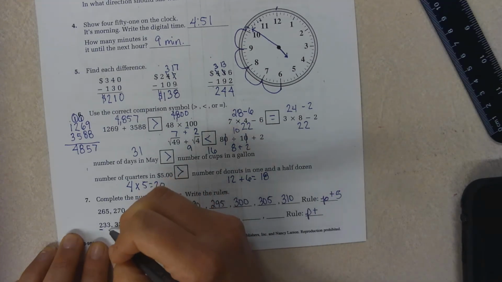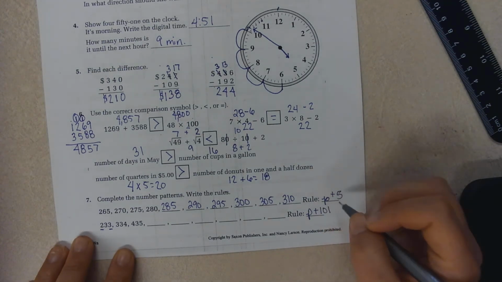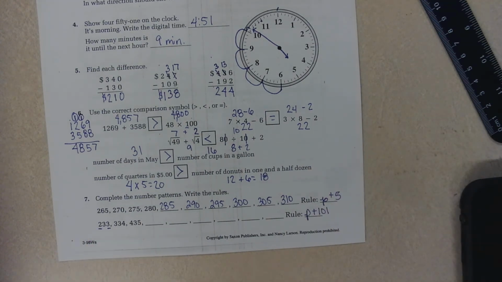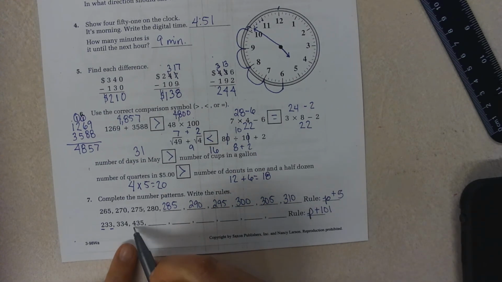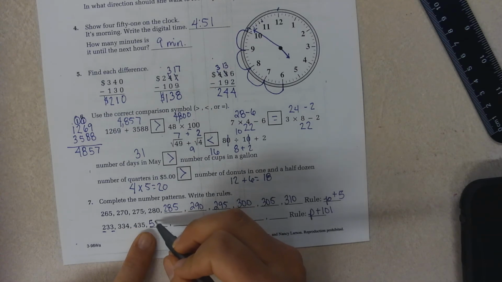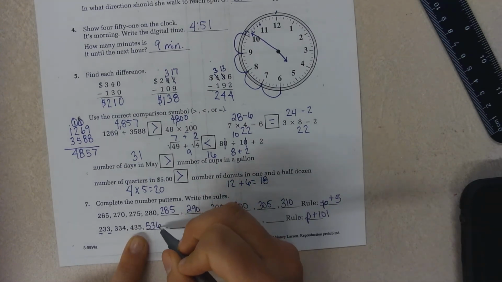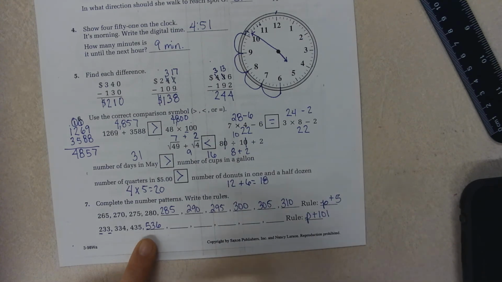hundreds place and in the ones place by 1. So I am increasing by 101. So 400 would be 500, and if my 10 stays the same, and I'll go up by 1, which would be 6.